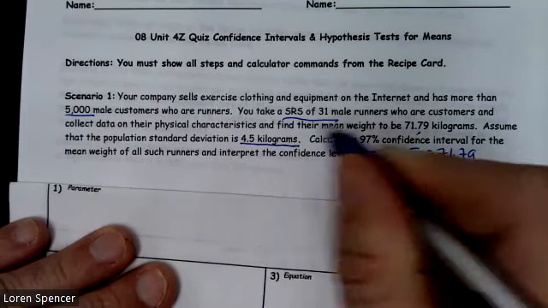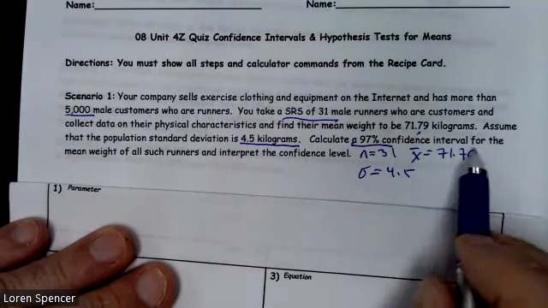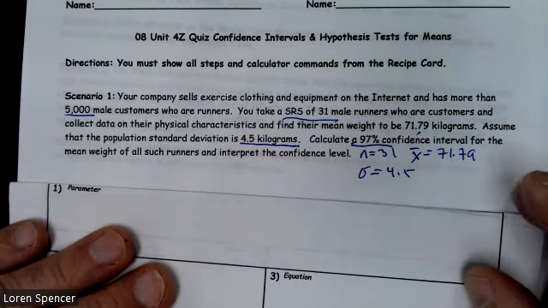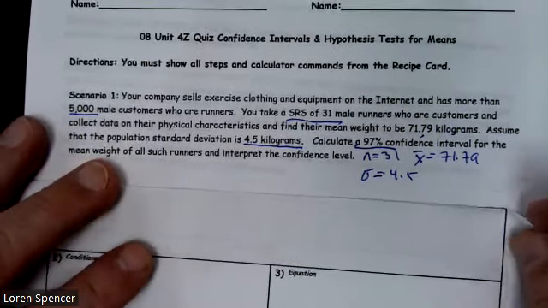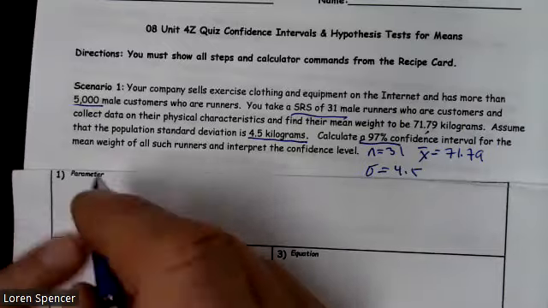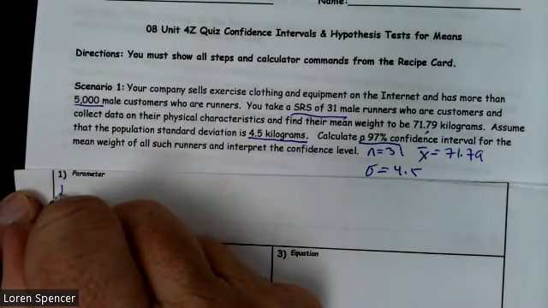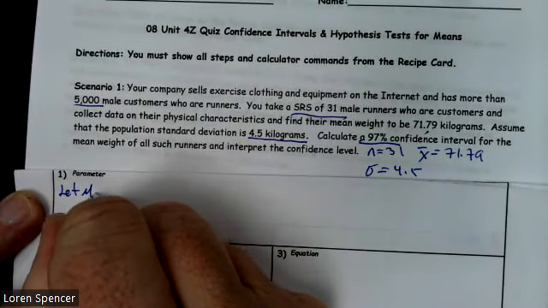Calculate a 97% confidence interval for the mean weight of all such runners and interpret the confidence level. So here we go. Our parameter. Well, what are we interested in?